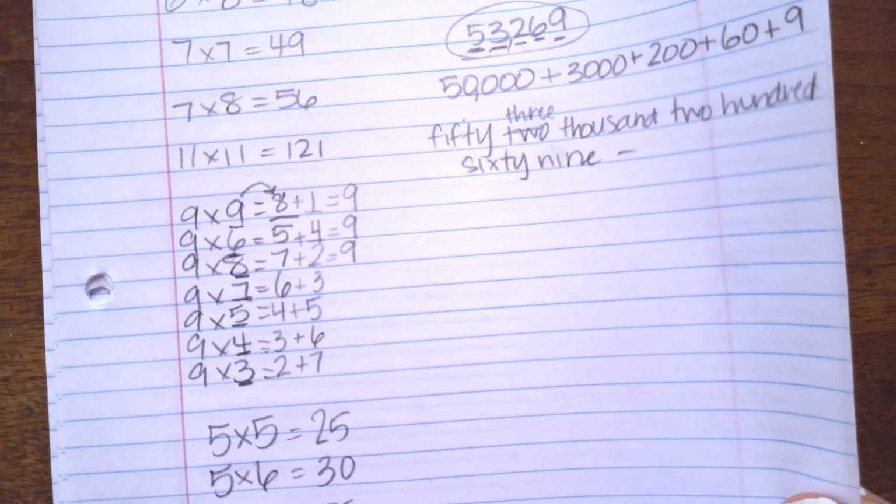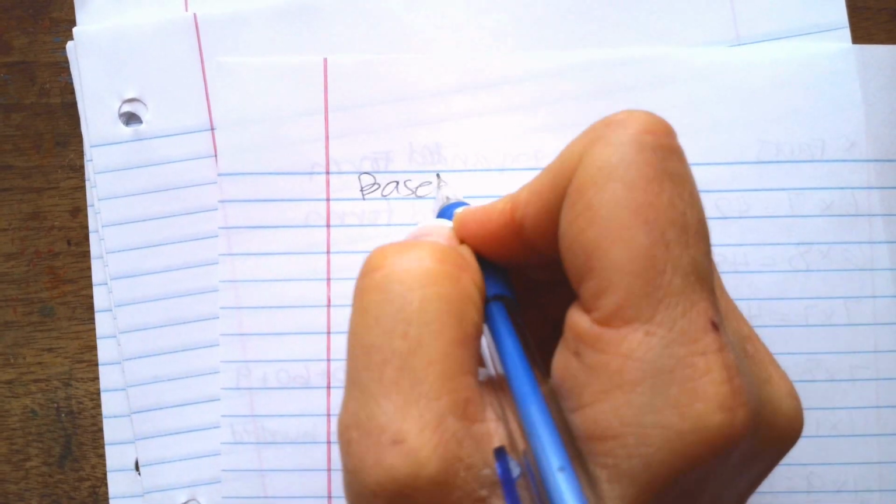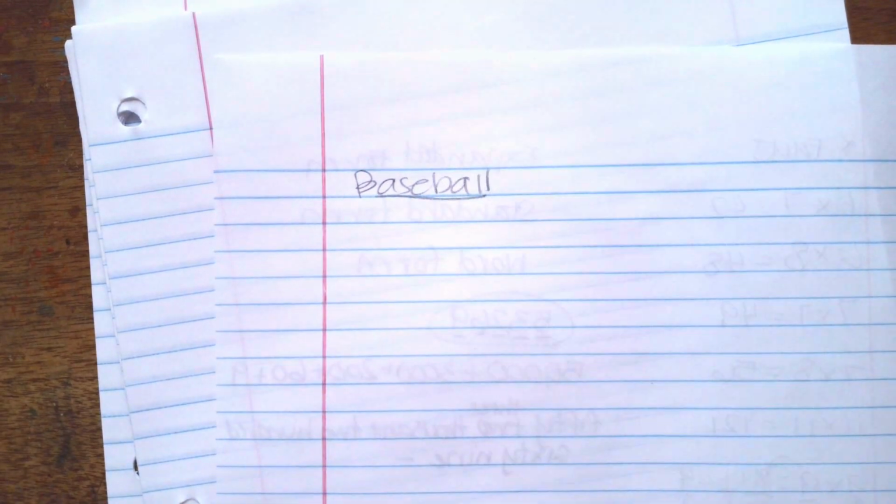For your writing, what topic would you like to write about this week? Baseball. Okay, so here's how we're going to set it up. We're just going to do an outline.